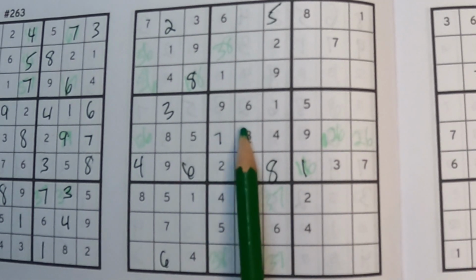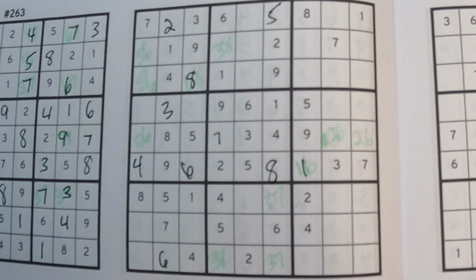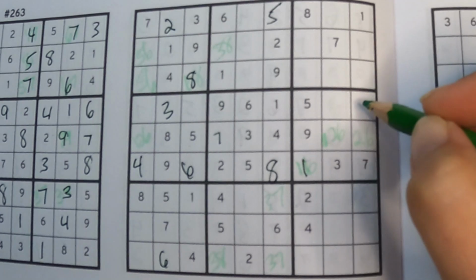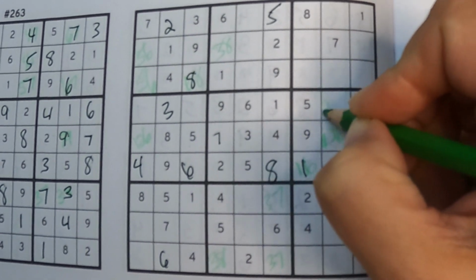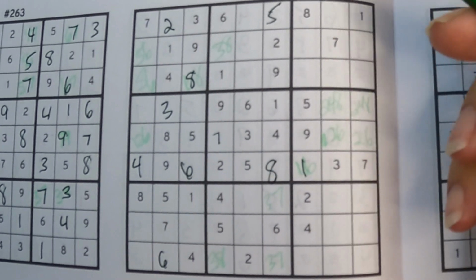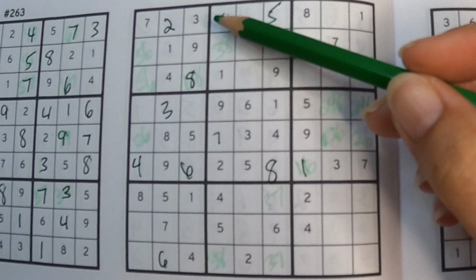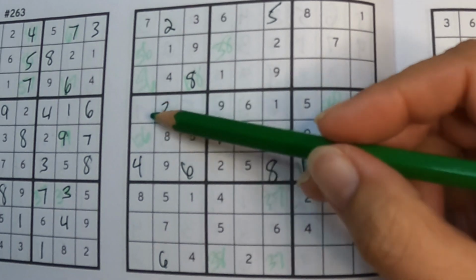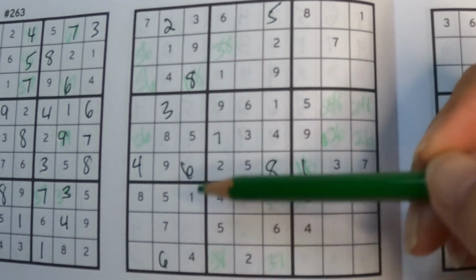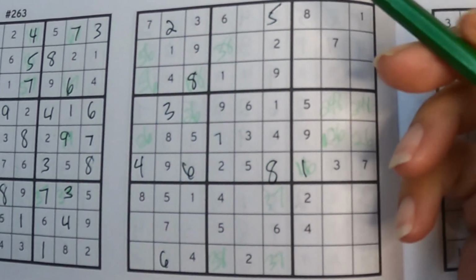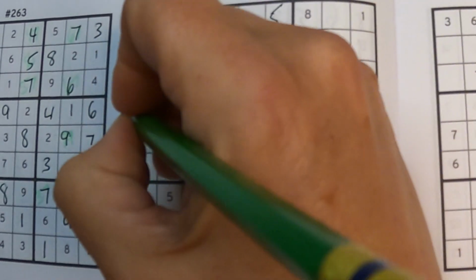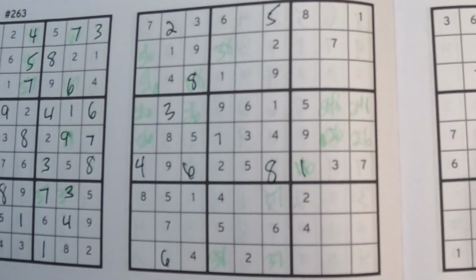For this row, we're missing 2, 4, 7, and 8. We've got a 7 covering these two boxes, so 2, 4, 8. 8 covering these two boxes, 4 here, so 2, 6. 4 also here, so 2, 6.